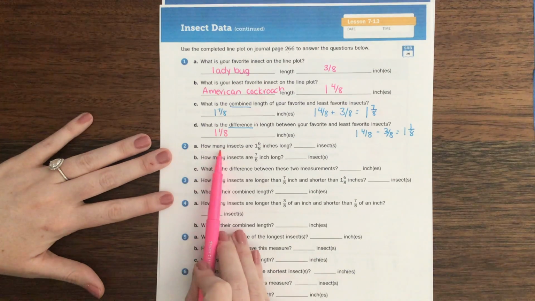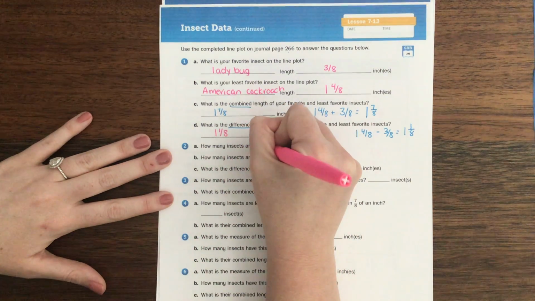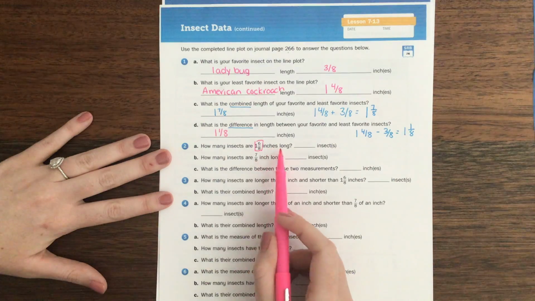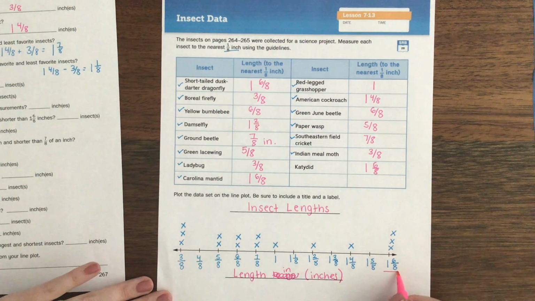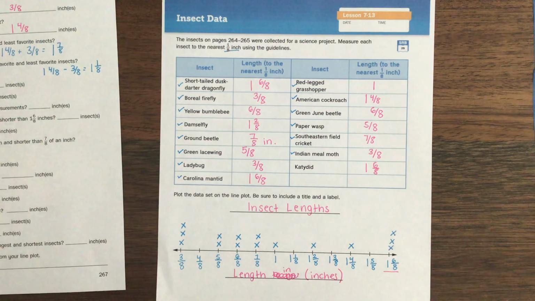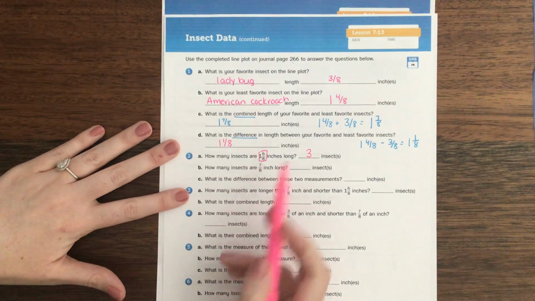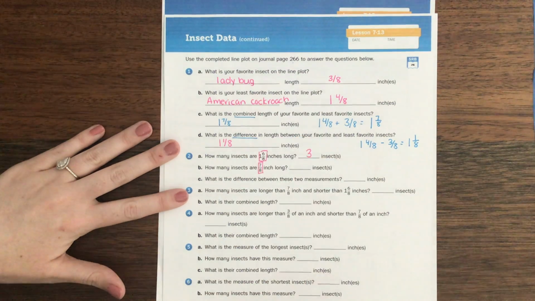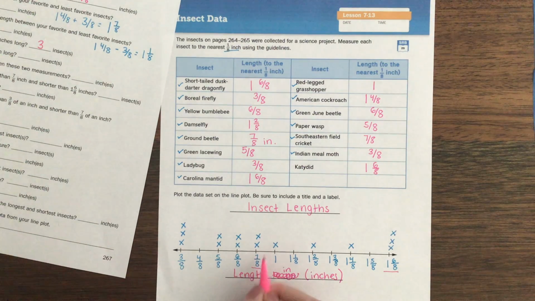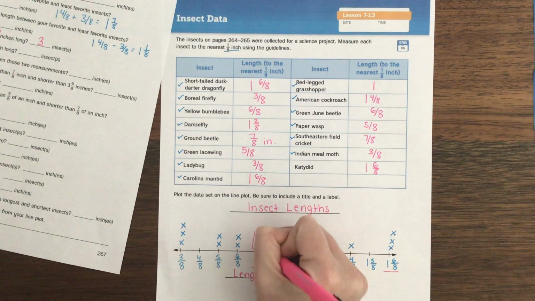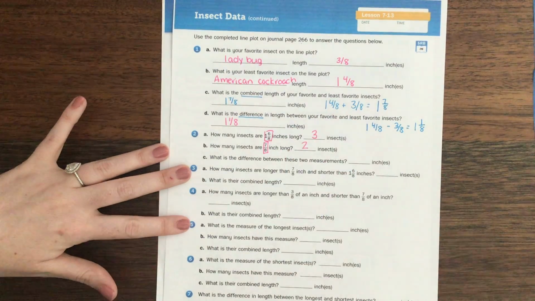Okay, number 2. How many insects are 1 6/8 inches long? So let's go back to our chart. And here's 1 6/8, and I see 1, 2, 3 X's, so that's 3 insects. How many insects are 7/8 of an inch long? So I'm going to go back again. I'm going to find 7/8, and I see that there's 2 X's, so there's 2 insects that measure that length.